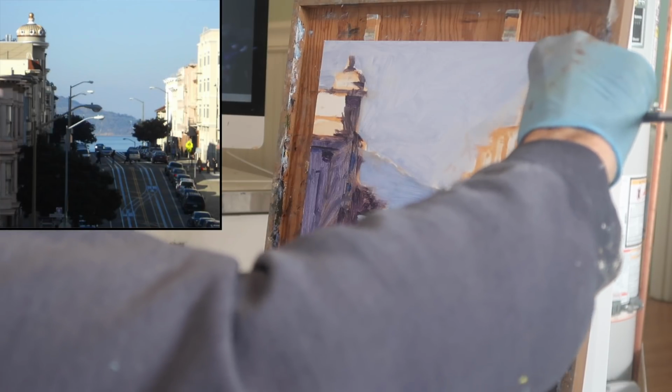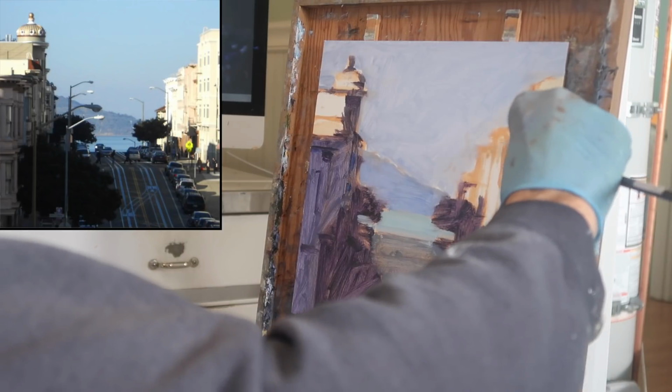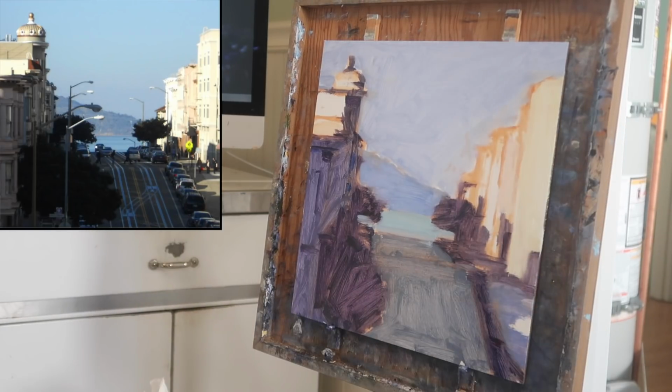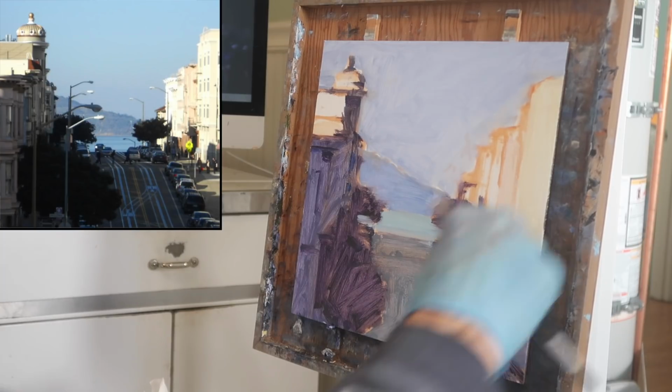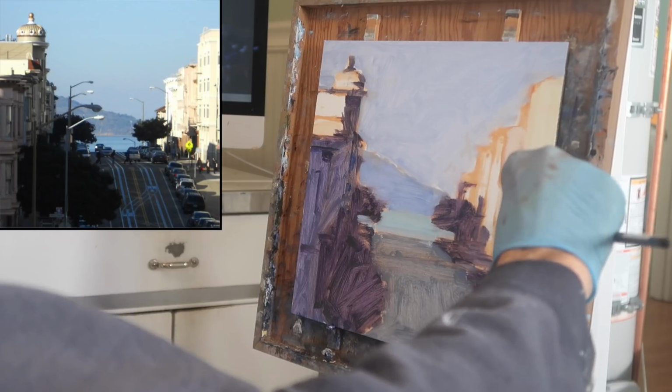That one goes there. And what about the next one, the building that's kind of almost pink? So I might add a little bit of... I'm going to add some alizarin crimson to that mix, which was titanium white, cadmium yellow medium, alizarin crimson.